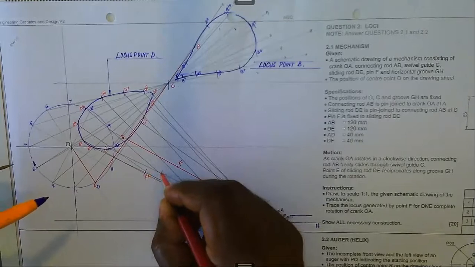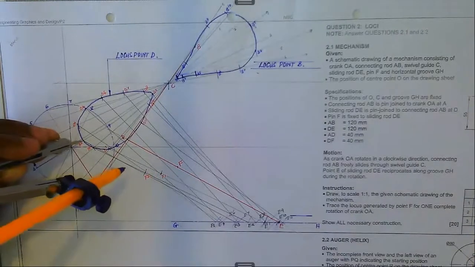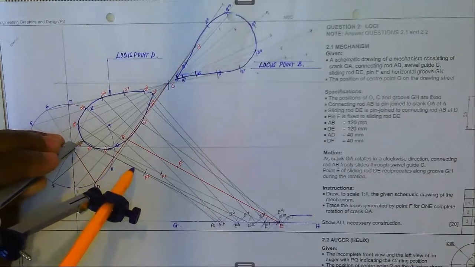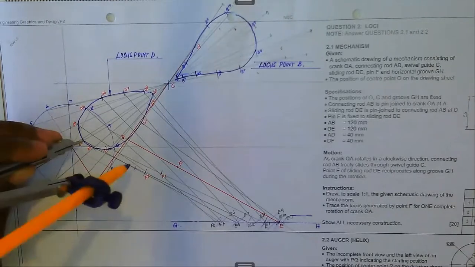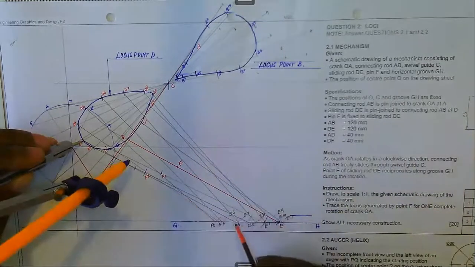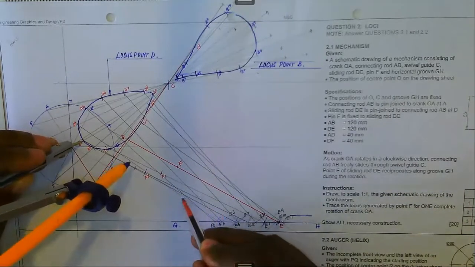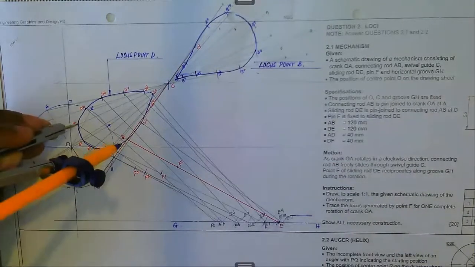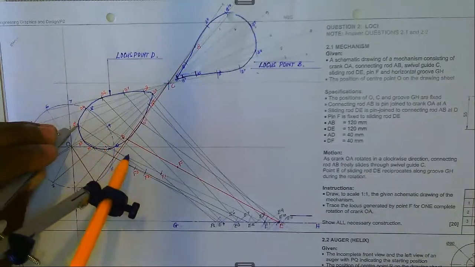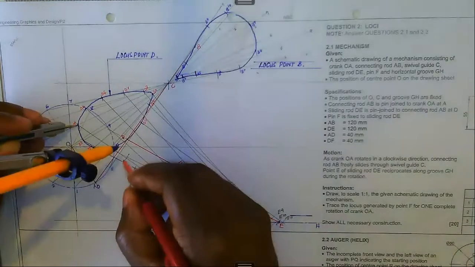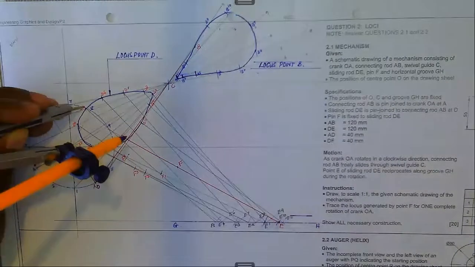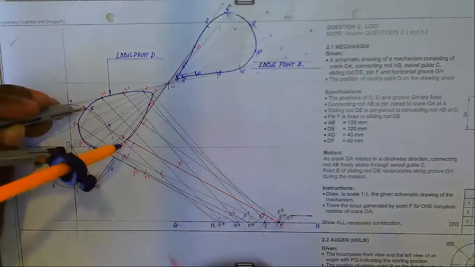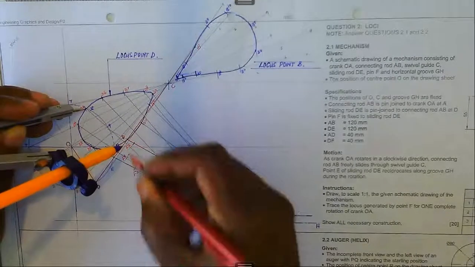Then 3, which is that one, F3. Then 4, it's clear, F4. Then 5, it's here, F5.